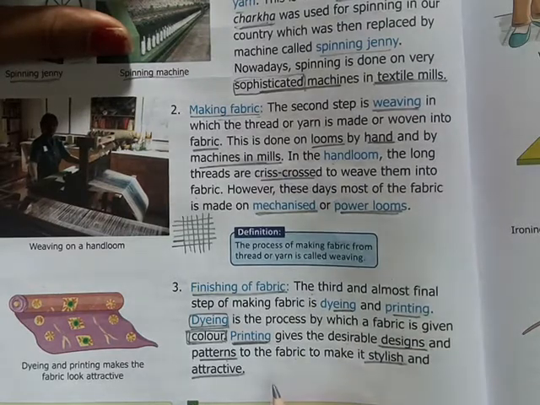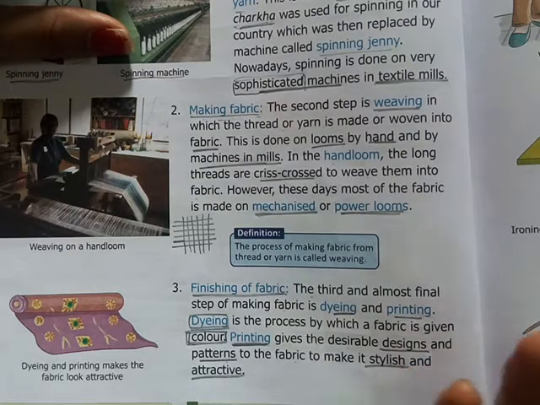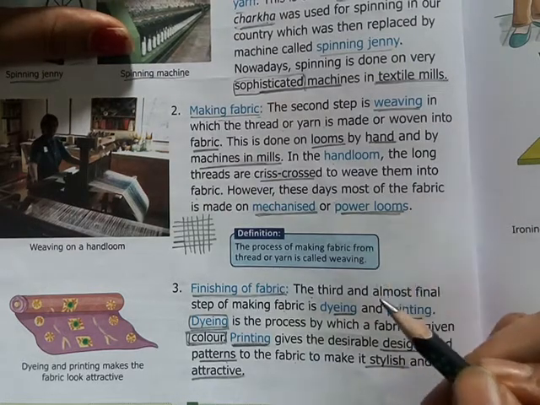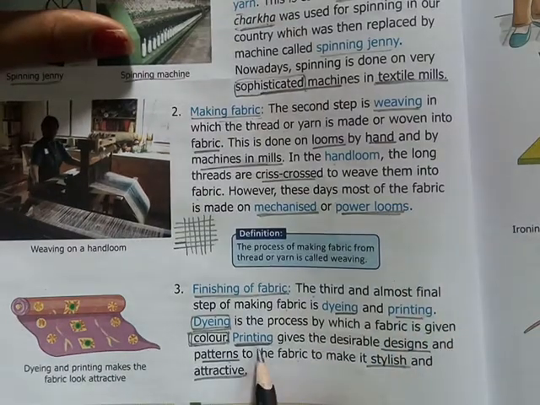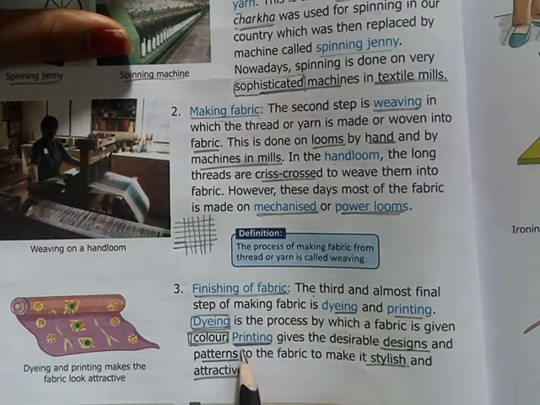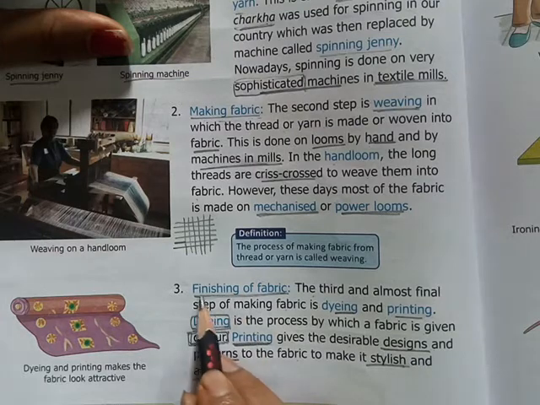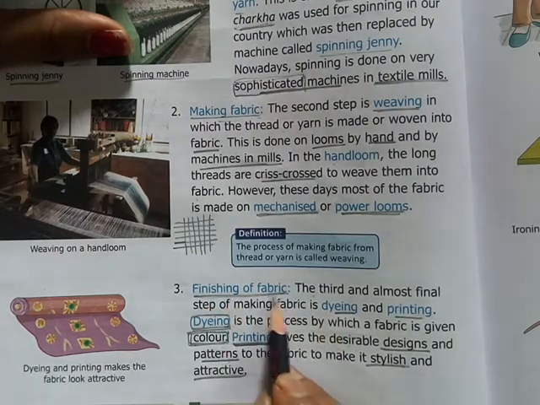When you go in the market or when you go in the shop of clothes, then you choose the cloth that attracts you, means bright colors and nice printing and patterns on it. This type of cloths attract us, and they are done in the machines. Okay, they are done by the machine, that is dyeing, printing. This is the third step of fabric making, that is finishing of the fabric.